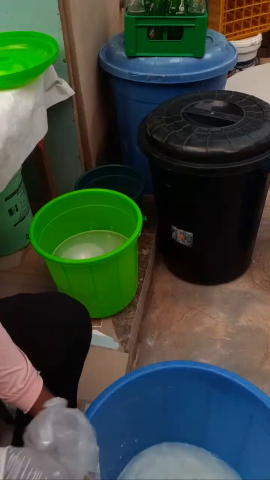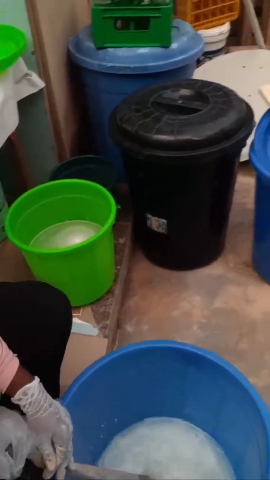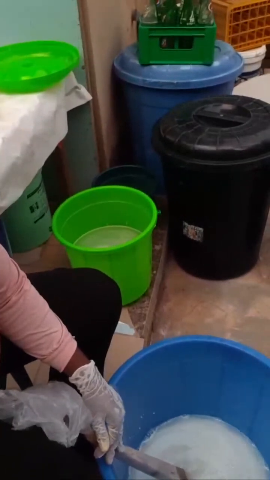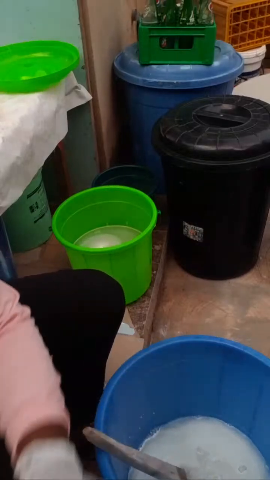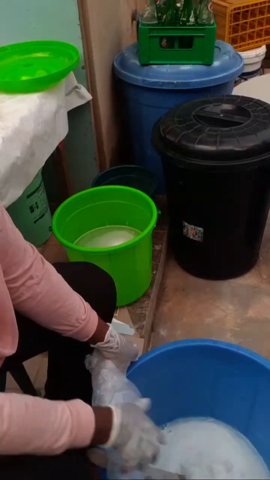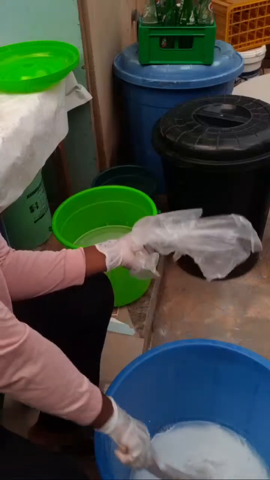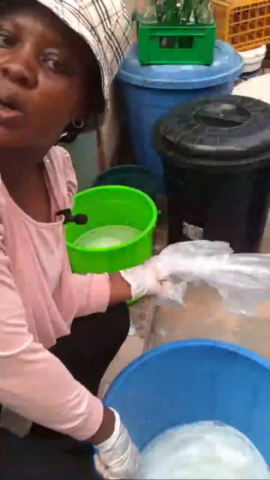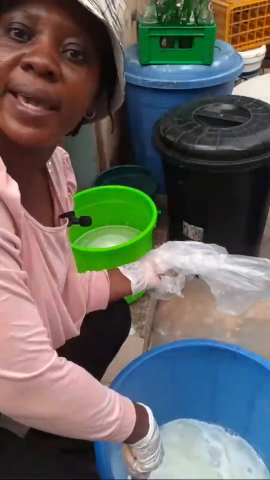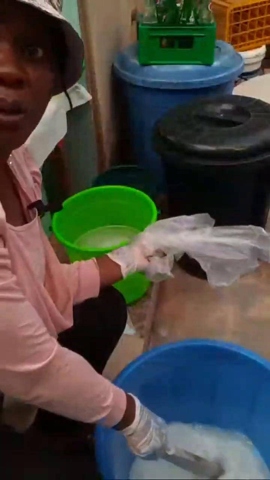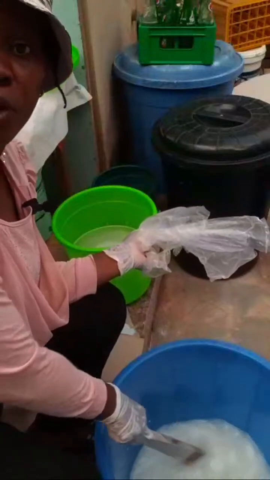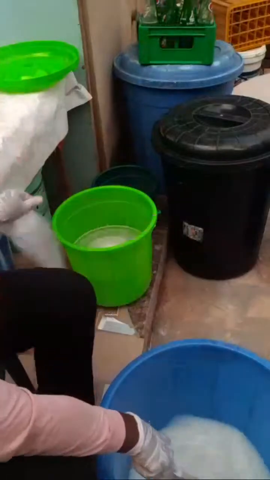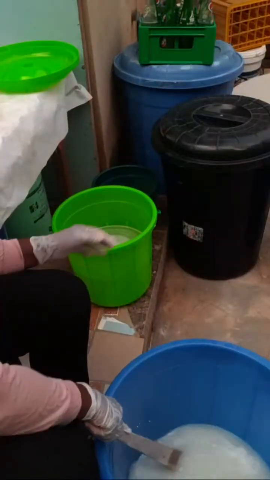I don't know if you can see this very well. I'm trying to make sure you see. Yeah, I think it's better this way. So you now start stirring it. If you look at me, my face is turned like this. I'm not inhaling it directly because of the strong smell and the fumes in chlorine. You know the way chlorine smells. So that's how I'm going to be doing it.